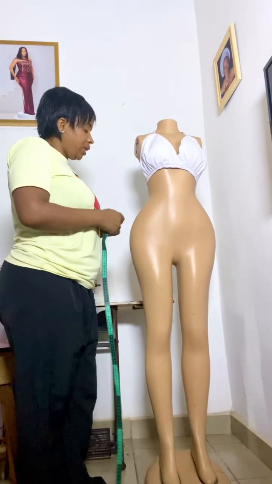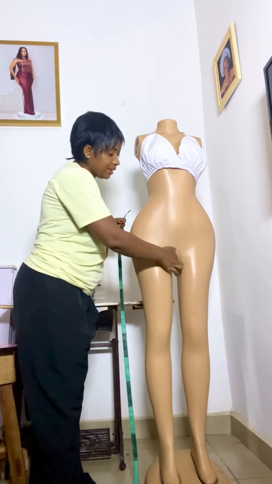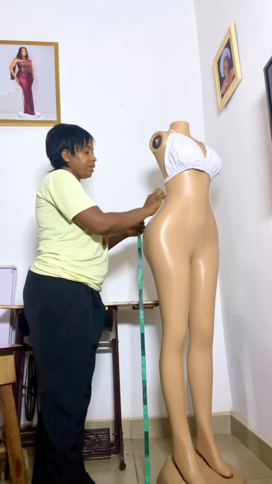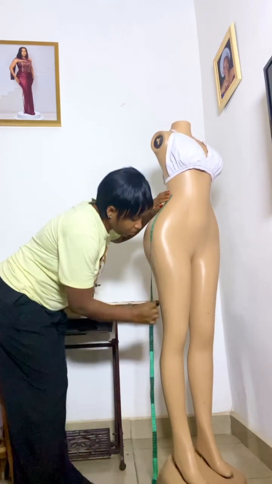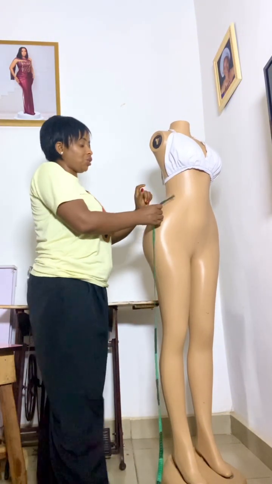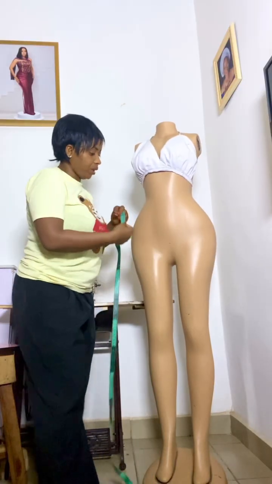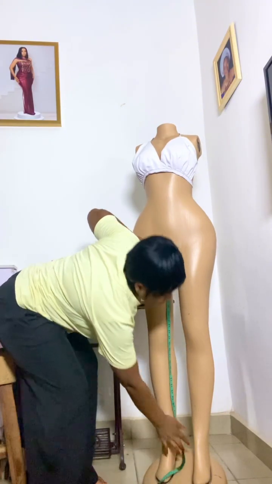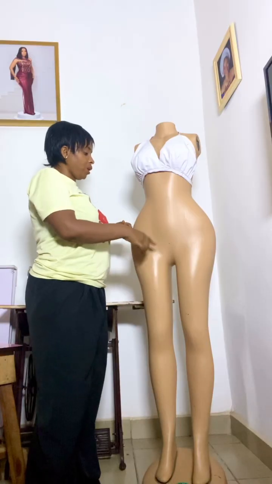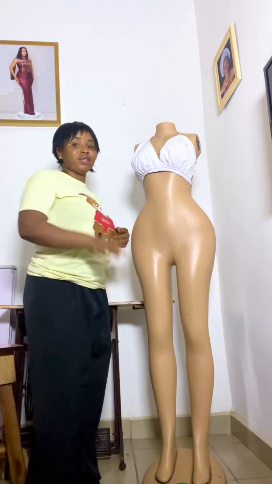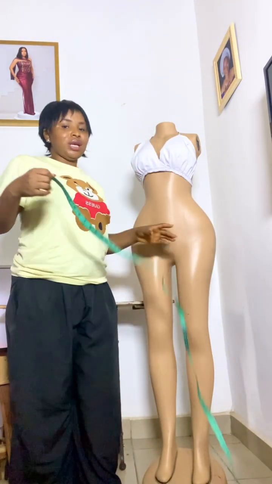Now the second method is to take the measurements around the out seam and the in seam. From this waist point area here, you place it here, then you take the measurement around this out seam to the length of your pants, and you note it down. That is your out seam. And then you come to this point here. From this point, you take the measurement to your pant length, and you note it down. Now, in order to get your crouch length, you do your out seam minus your in seam. Whatever you have, that will be your crouch length.